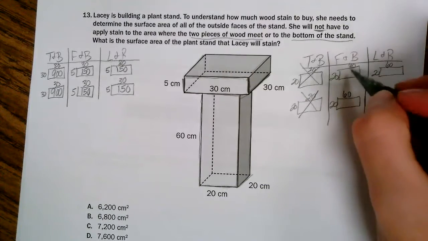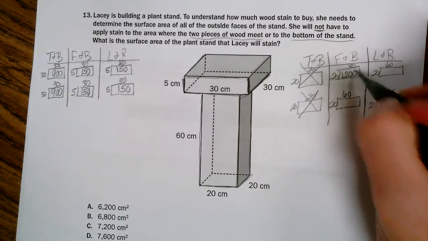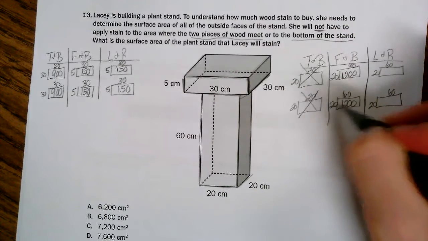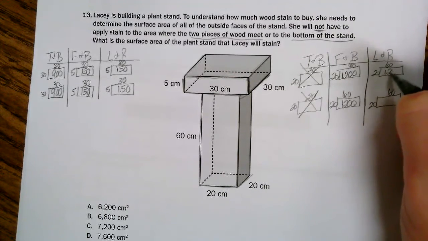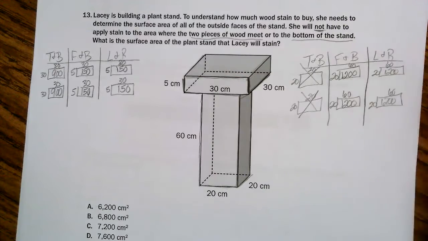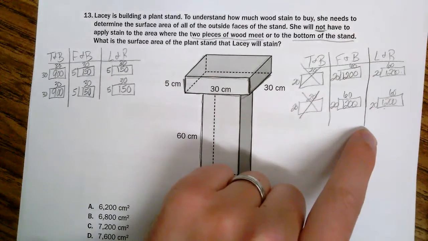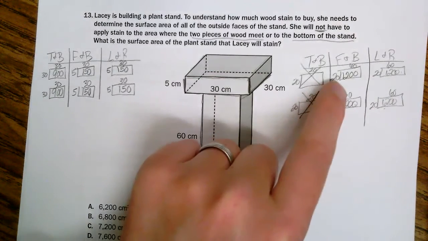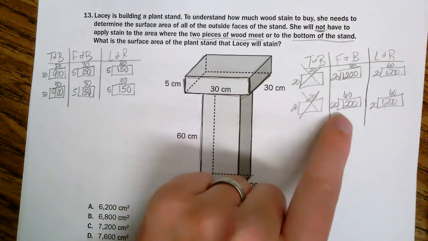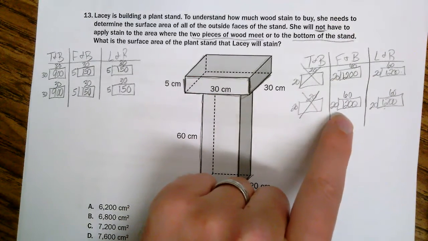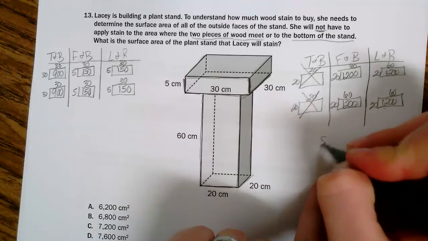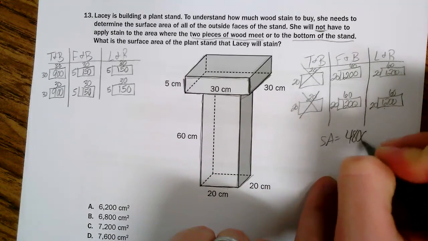Okay, and 60 times 20 is 1200. 6 times 2 is 12, and then add your 2 zeros there. Now to find the surface area, I'm going to add all of these together. So you add 1200 and 1200 is 2400, plus another 1200 is 3600, plus another 1200 is 4800. So just for this area of the bottom piece, I've got 4800.